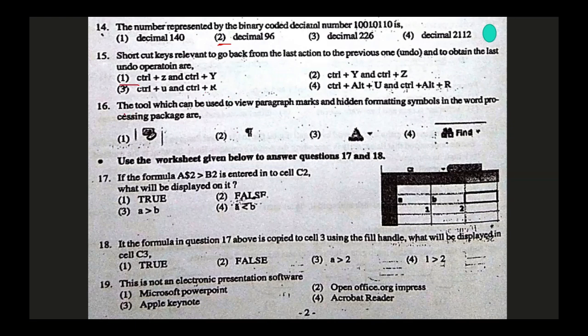Question number 16. The tool which can be used to view paragraph marks and hidden format. Yes, this is the answer for that. You can go to a Word document and see this sign. Then there is a paragraph mark, so it does not print this mark.